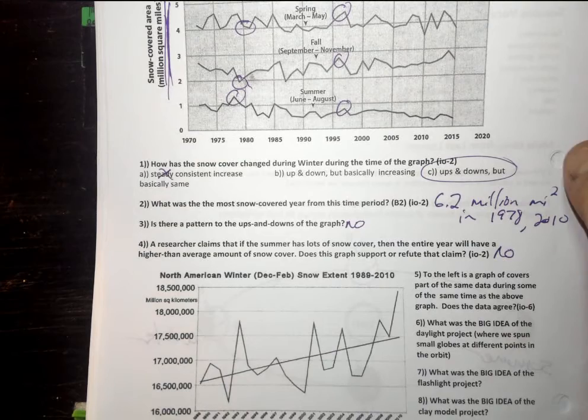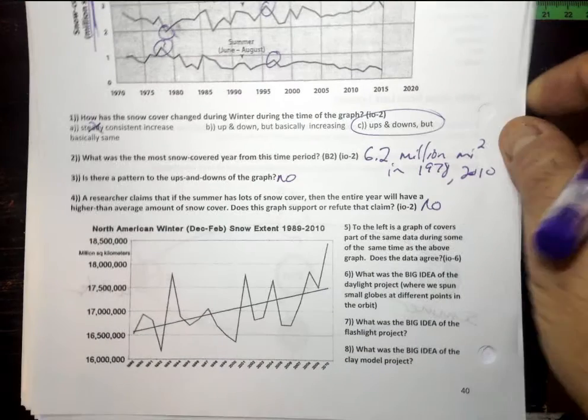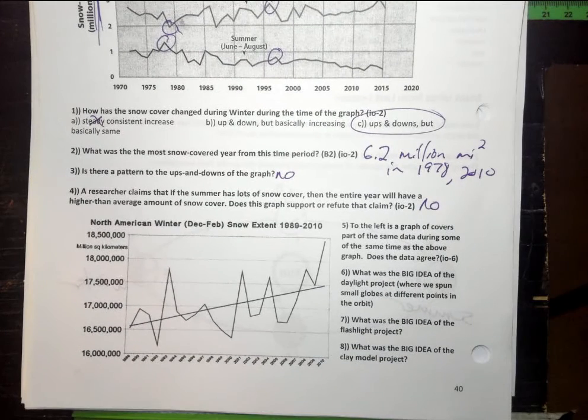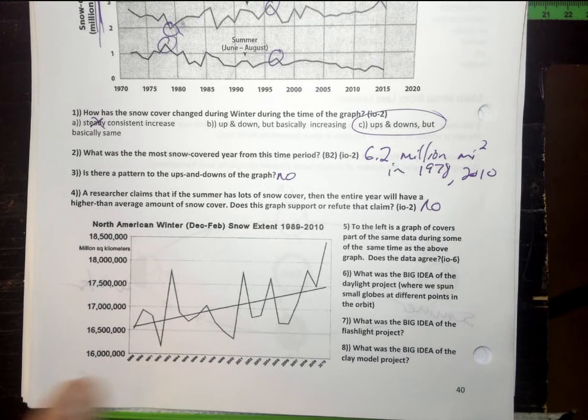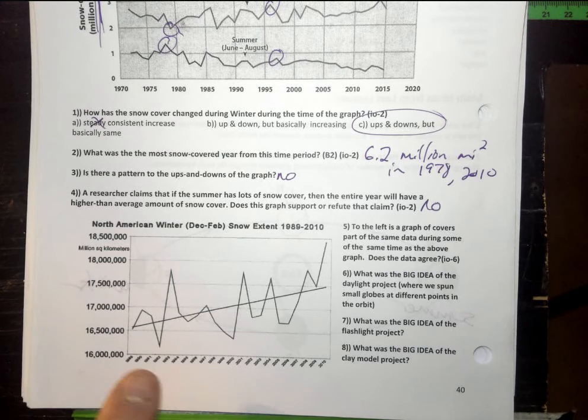Number 5. To the left is a graph that covers part of the same data during some of the same time as the above graph. Does the data agree? Wow, that's teeny tiny print. I don't know if I can read that. Can you read those dates on the bottom?